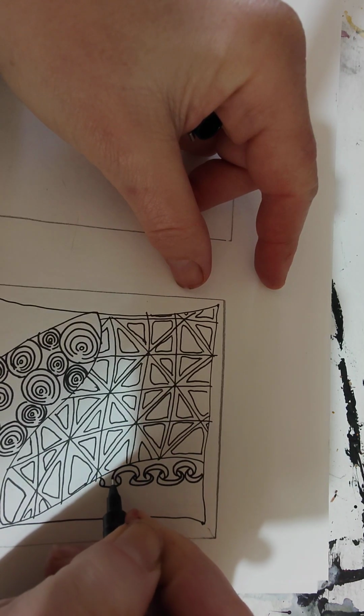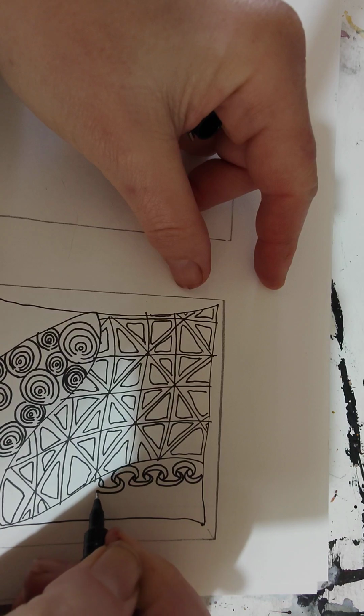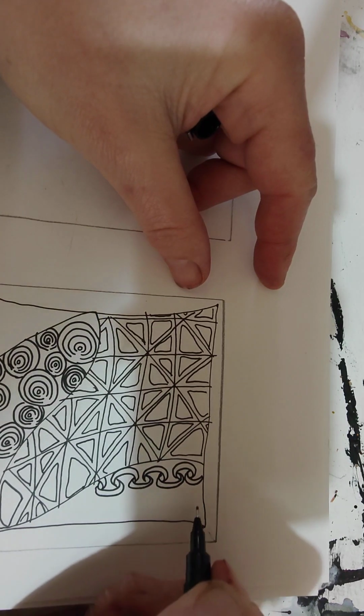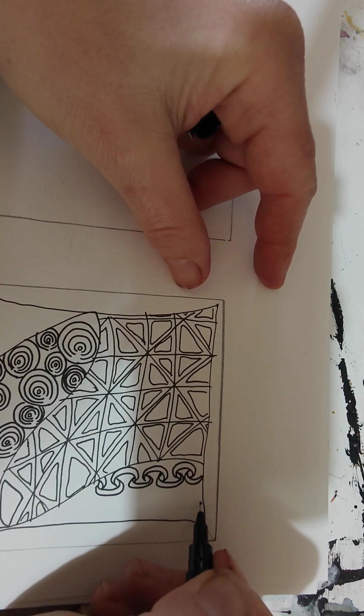So this reminds me of some of the writing patterns I used to have to do at infant school. I used to love writing patterns.